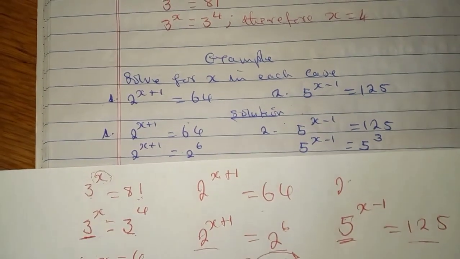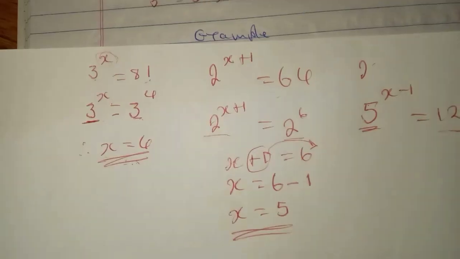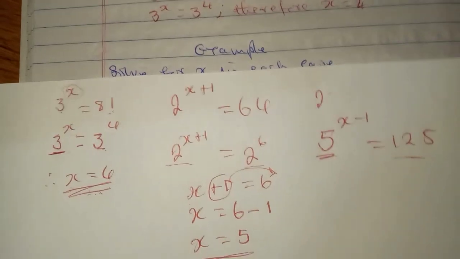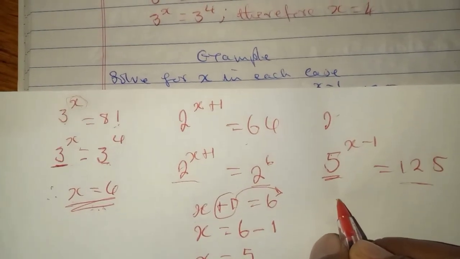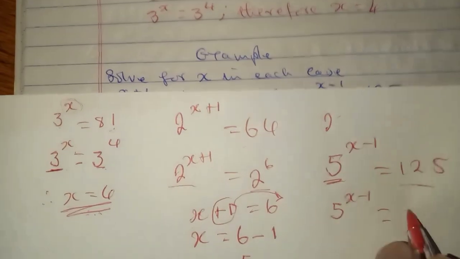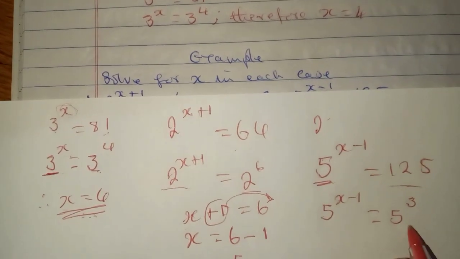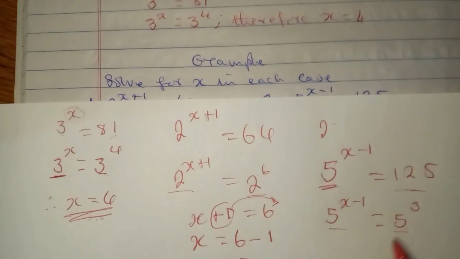Okay, you can pause the video in order for you to work this before me. You can pause. Okay, I'm sure it worked fine. And now let us confirm if you did the right thing. So in this case, we are saying 5, maintain the base, 5 to the power x minus 1 is equal to 5 raised to power 3. 5 times 5 times 5, 3 times, you're going to get 125. So the bases are the same. I work with the powers now.